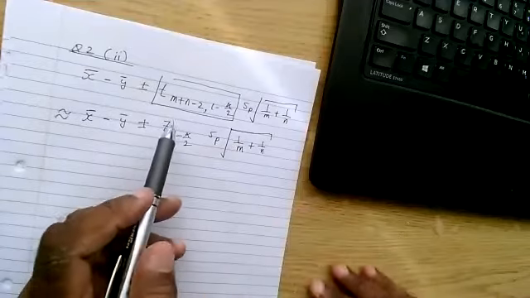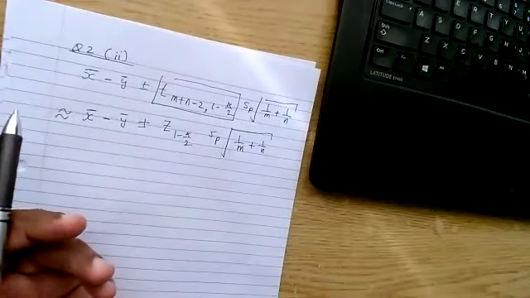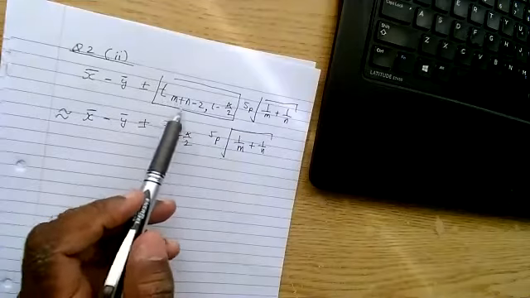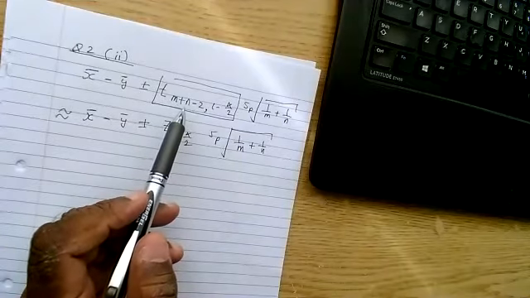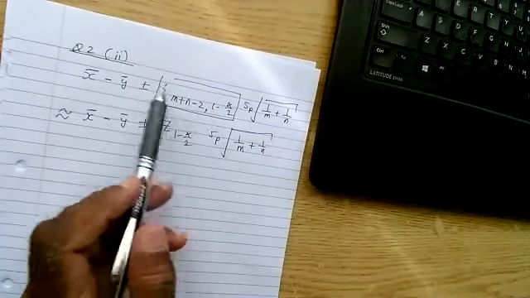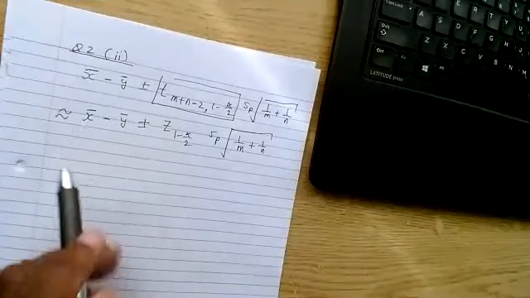It's the same argument as in the first part of question two. That is because the degree of freedom is a very large number, so this can be approximated by this.